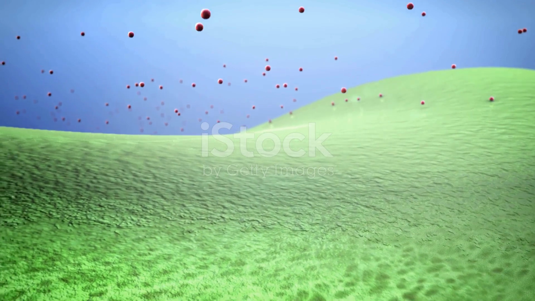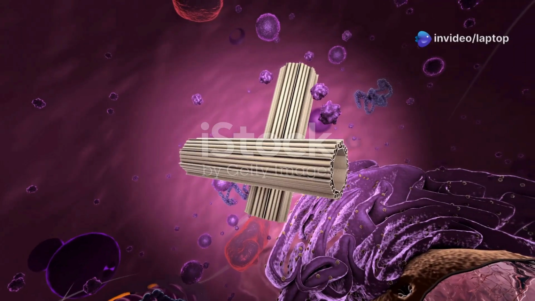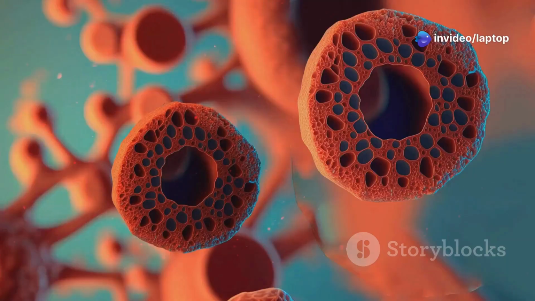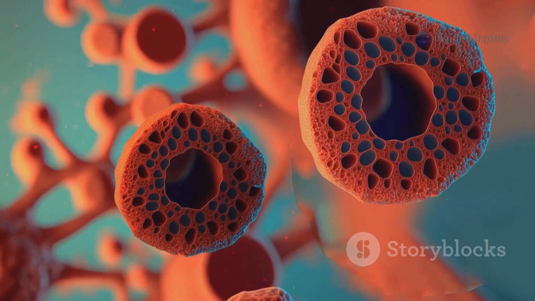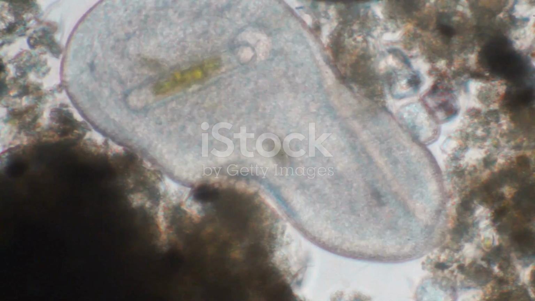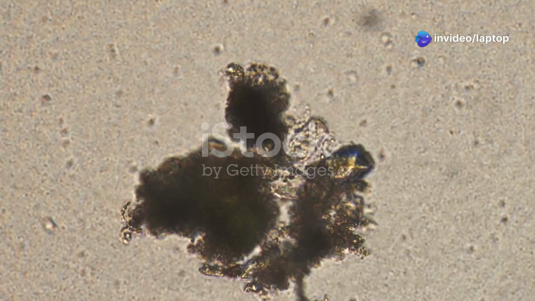Astral microtubules extend from the microtubule organizing centers, such as centrosomes, towards the cell membrane. They help to position the spindle. Polar microtubules overlap in the center of the cell, pushing the spindle poles apart. Kinetochore microtubules attach to the kinetochores of chromosomes, pulling sister chromatids apart.